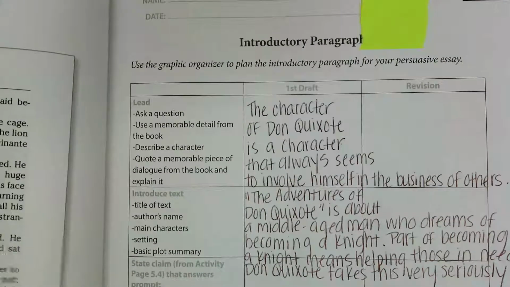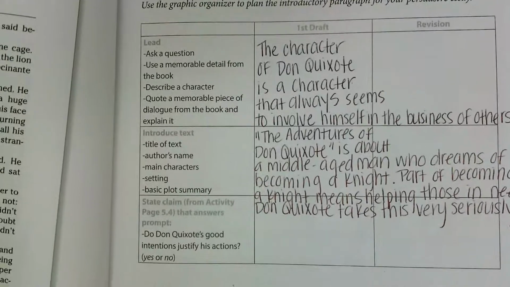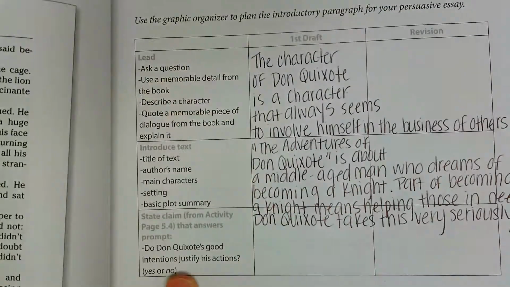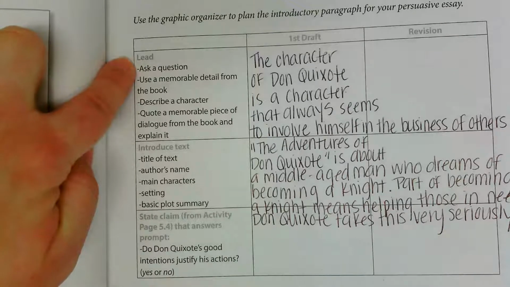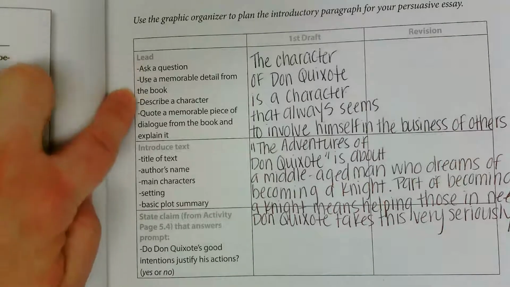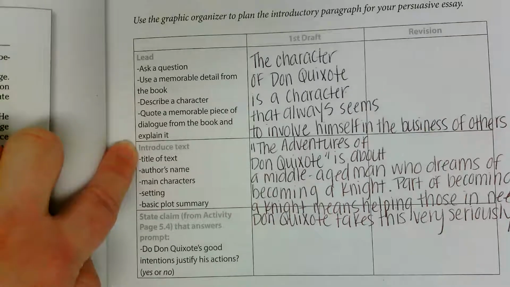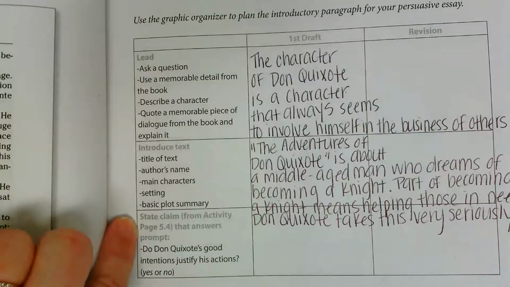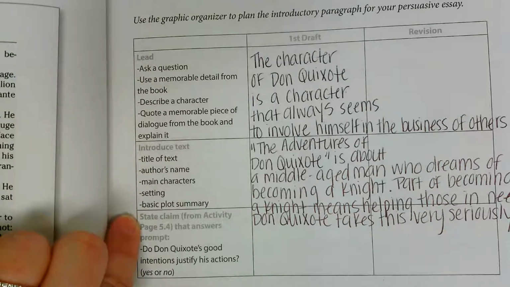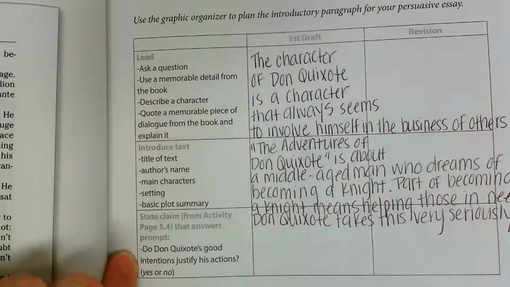So if you look, you've got three boxes on the left-hand side. You have lead, which is basically the very beginning of your introductory paragraph. You have introduce the text, where you'll give some information just about what the story is about. And then you'll end your introductory paragraph with your claim, where you're saying yes or no to our prompt question.